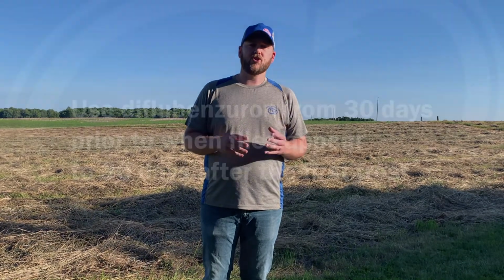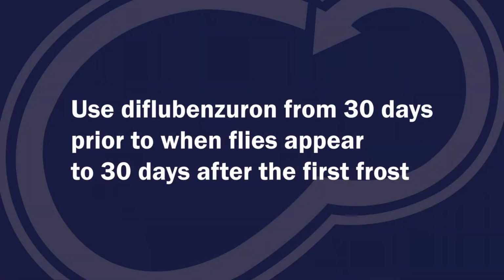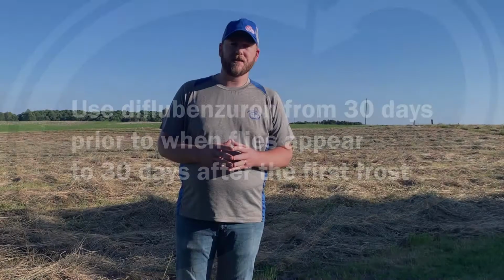It's really important to get timing right for these insect growth regulators though. So you want to put them in about 30 days before flies first appear, and you want to pull them out about 30 days after that first frost. It's really important to get that timing right to really encapsulate the potential lifespan of these flies.